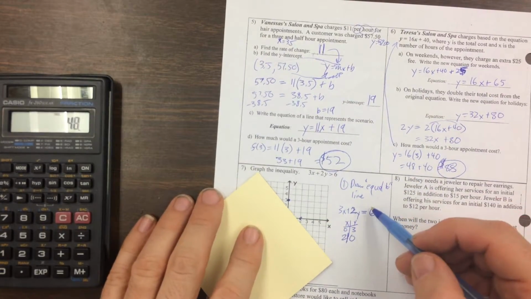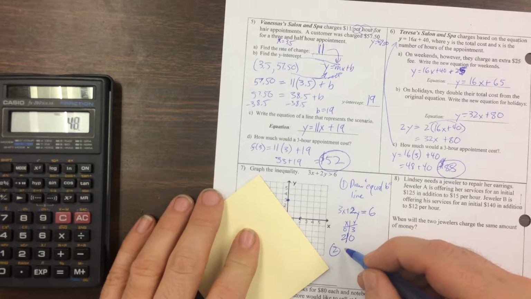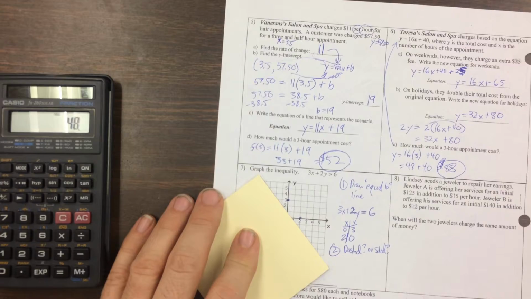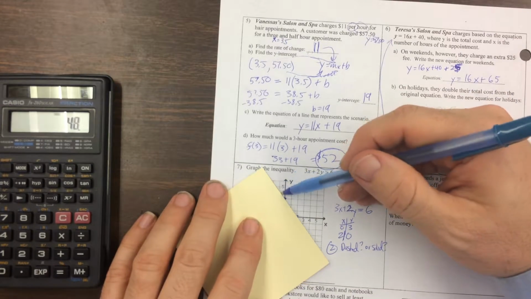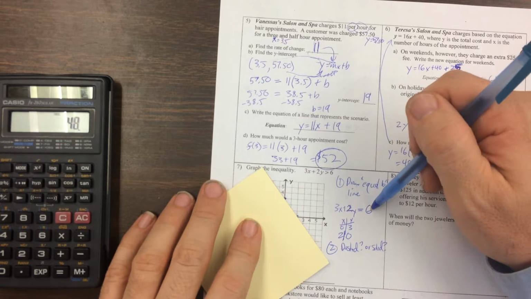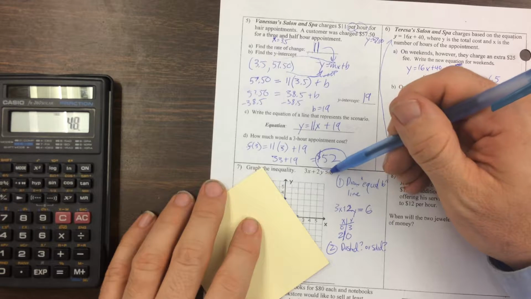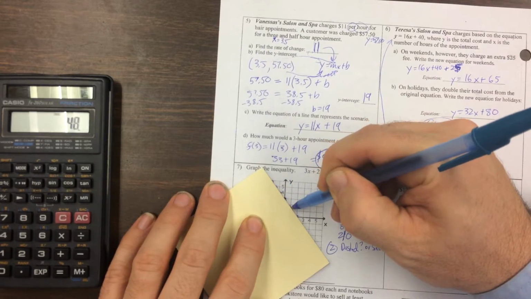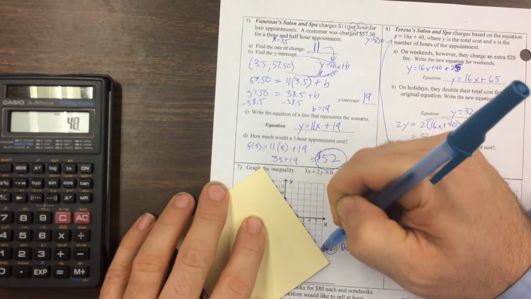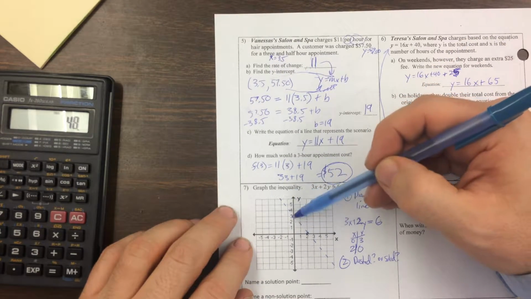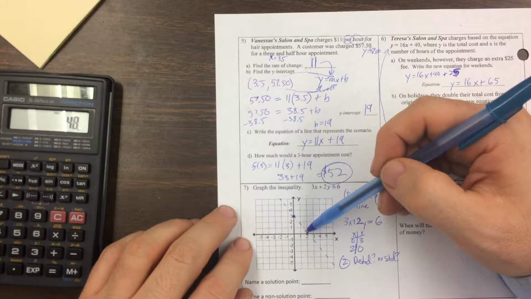Oh, but wait. This is the equal to line. Now we have to say, is it dashed or solid? Well, this is the line that is all the points that are equal to. All the combinations that if you put an x and a y into this equation, you would get 6. But we are not looking for them to be equal to 6. We're looking for them to be greater than 6. So we have to dash or dot this line because the points that are actually on this line, including these intercepts, aren't actually solutions.